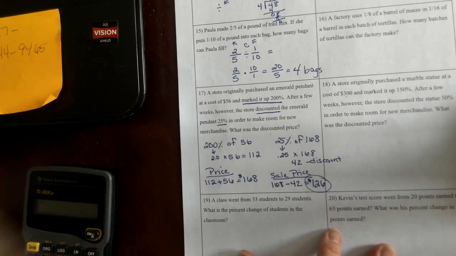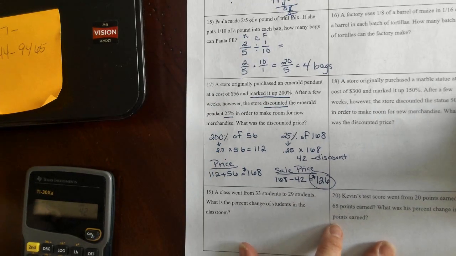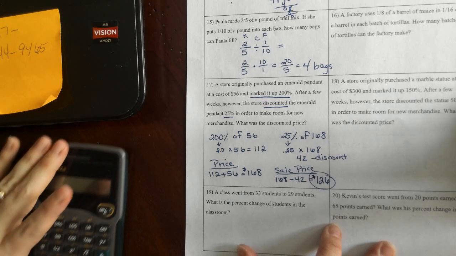Okay, I showed you a lot of steps, but there are that many. You don't need to show all your work to all those. You just need to make sure you can figure it out.